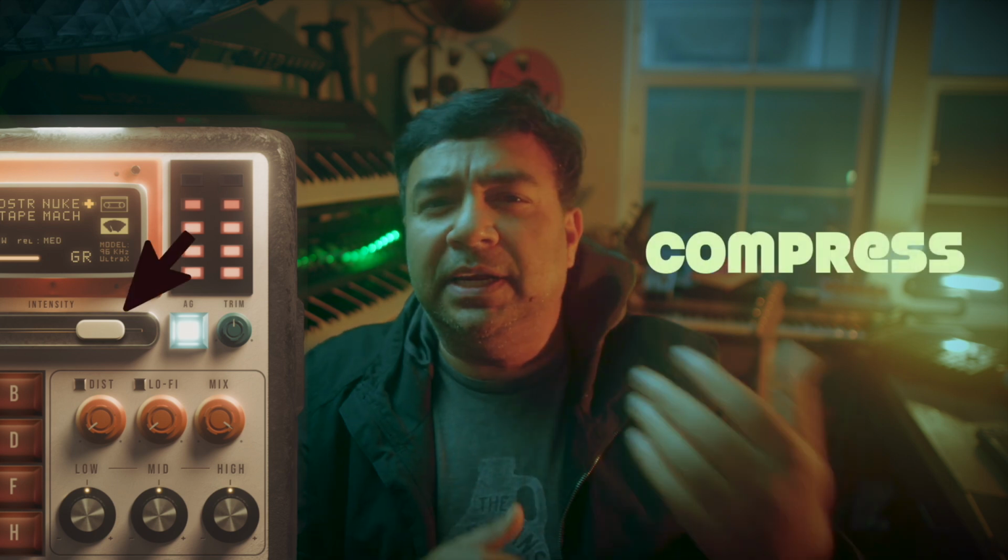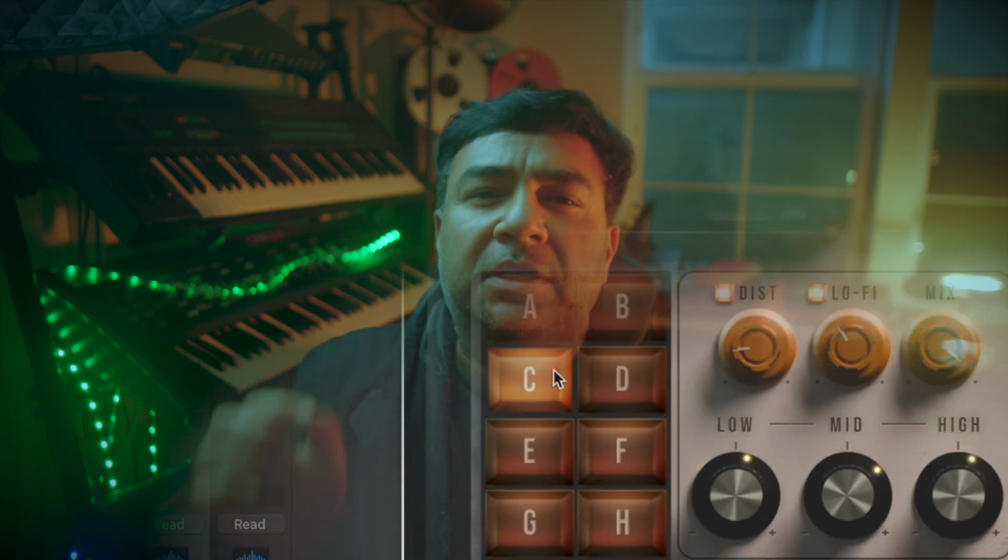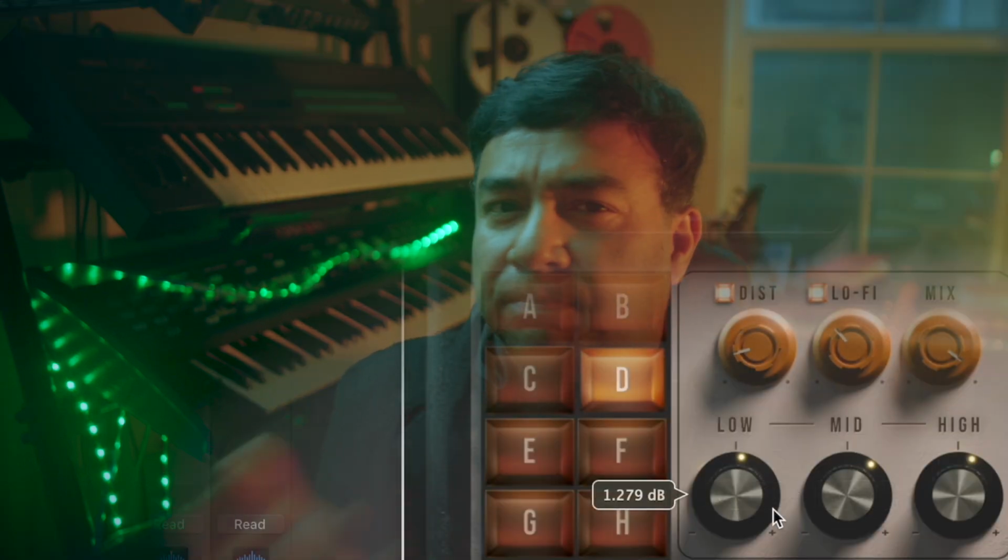Of course, we have different settings for attack, release, and ratio captured as is, so it gets you the sound very quickly. You can, of course, mix in as much of that sound as you want. And then there's also a 3-band musically tuned EQ, so you can really shape your tones further.